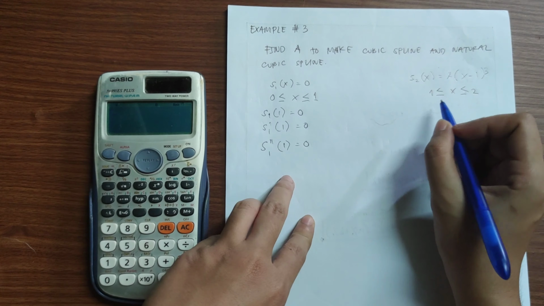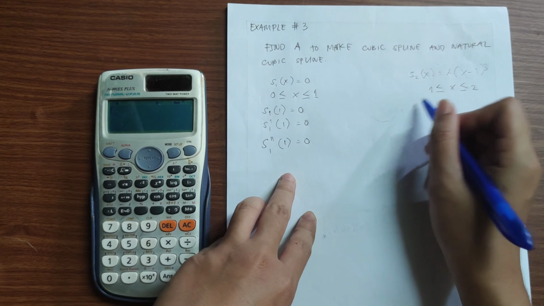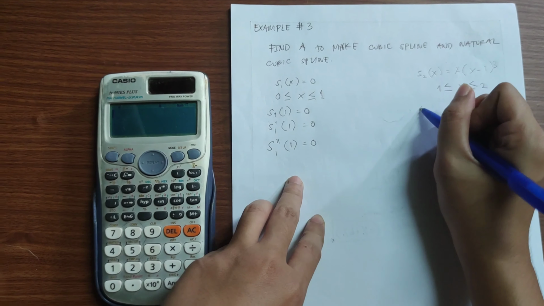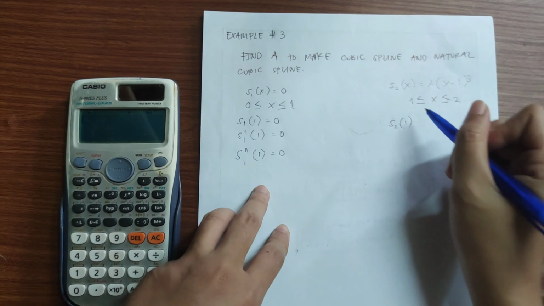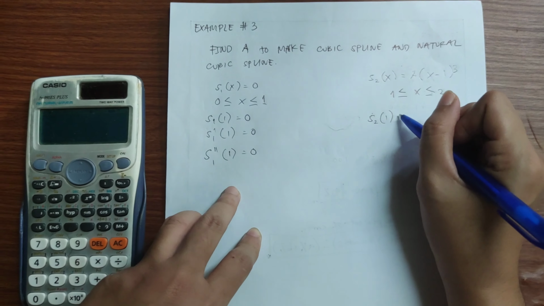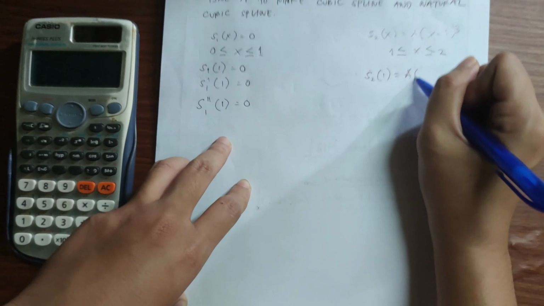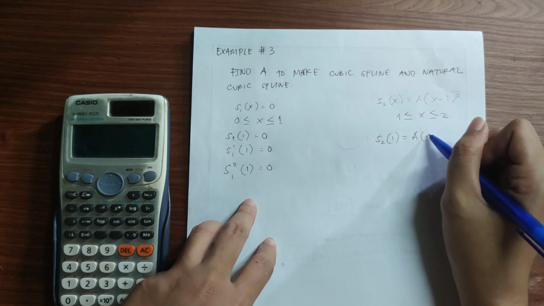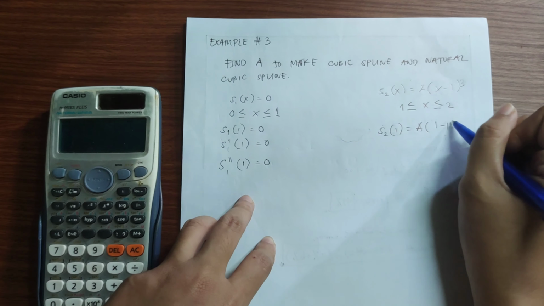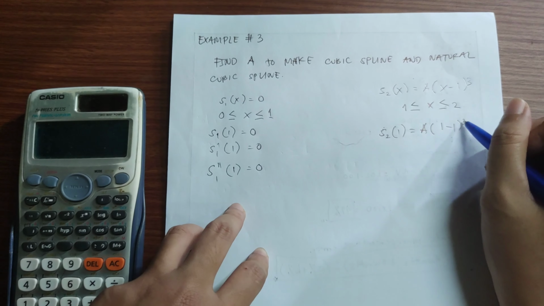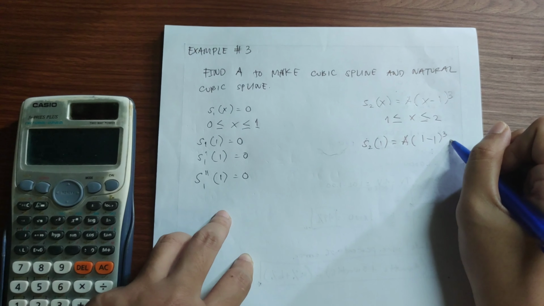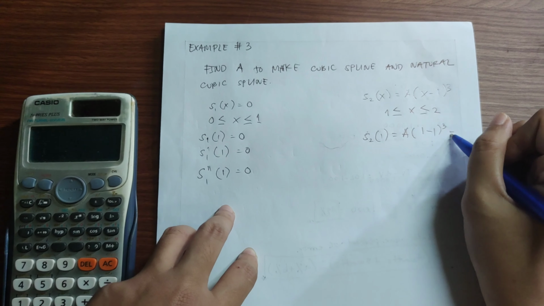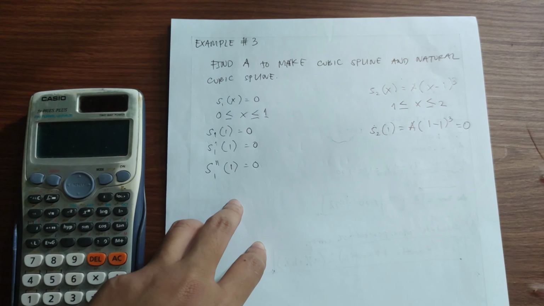Dito is yun din yung gagawin natin sa second function na given. S2, lagyan natin yung 1. Then S2 of 1 equals a times (1 minus 1) cubed equals 0.